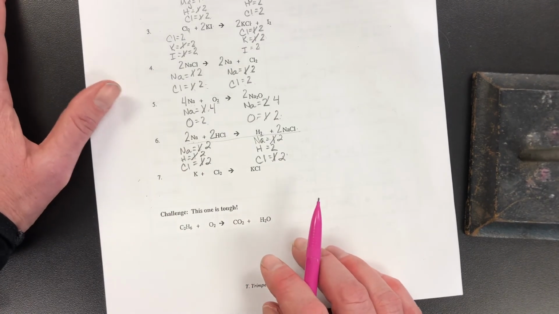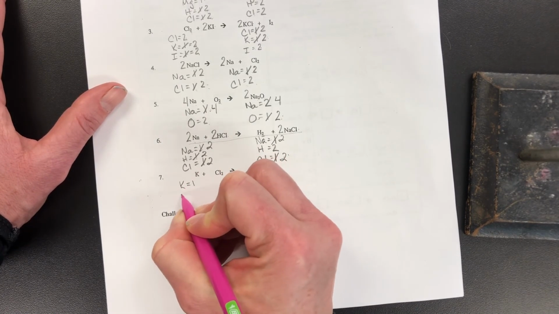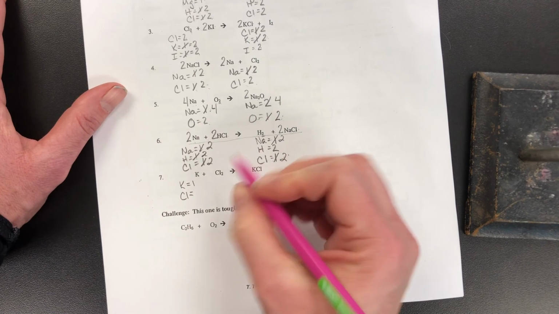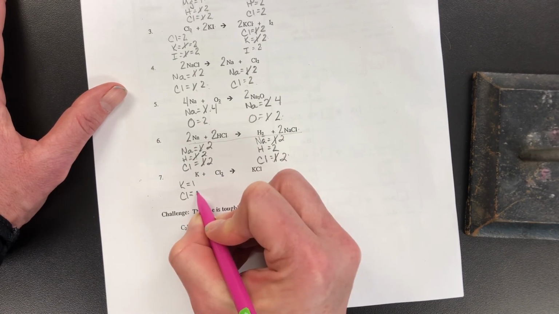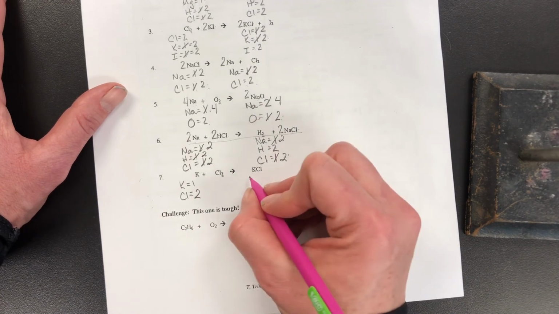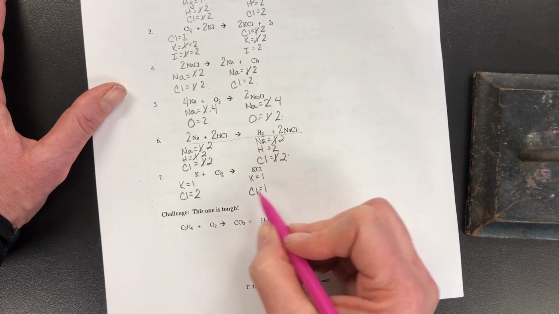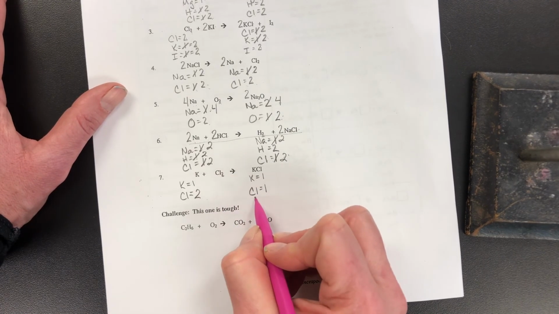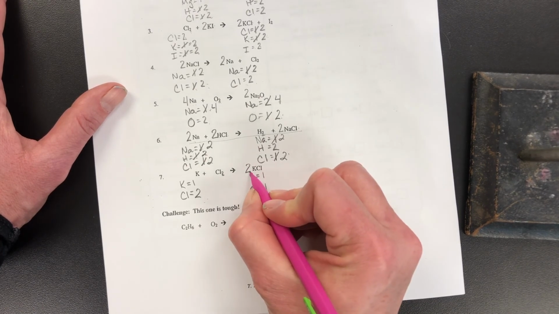Okay, number 7. So step 1, just going to count how many atoms we have of each on each side. So I have 1 potassium. I have that subscript of 2, so I have 2 chlorines. And then on my product side, I have 1 potassium and 1 chlorine. So my chlorines don't match. I have 2 on this side, 1 on this side. I need to make that a 2. So I put my 2 up here.